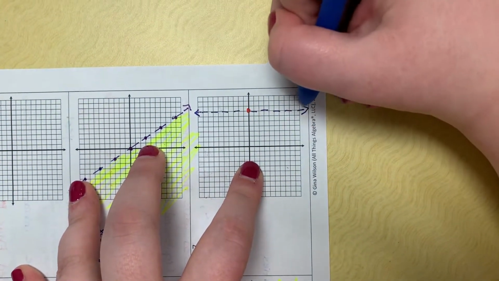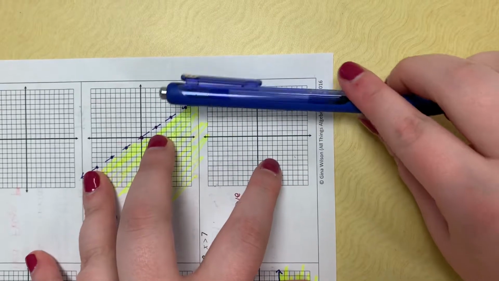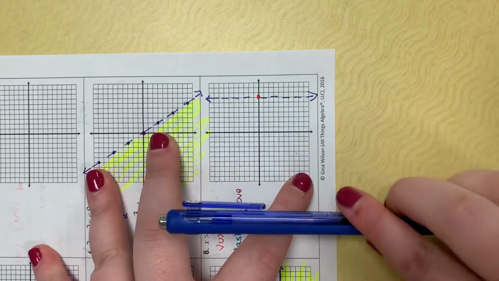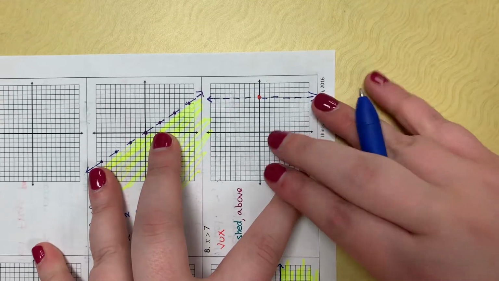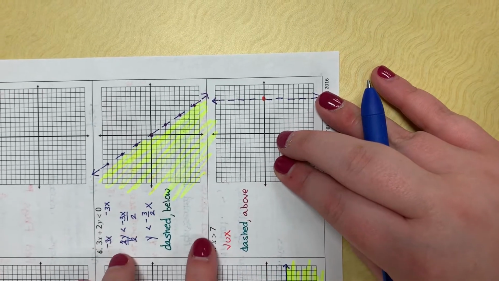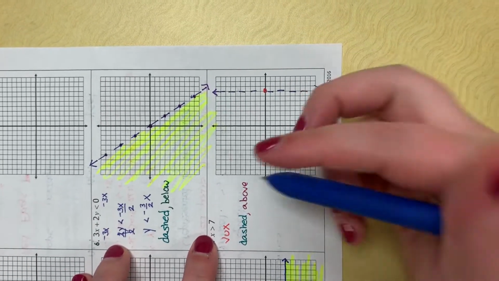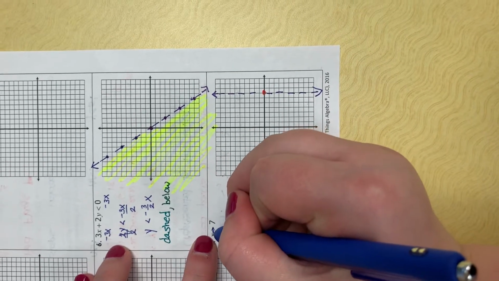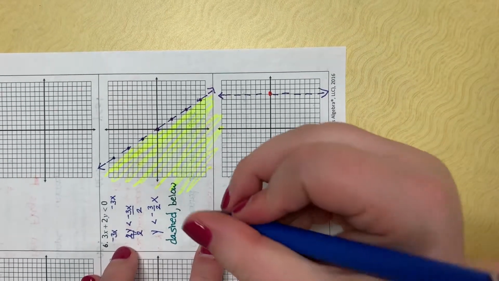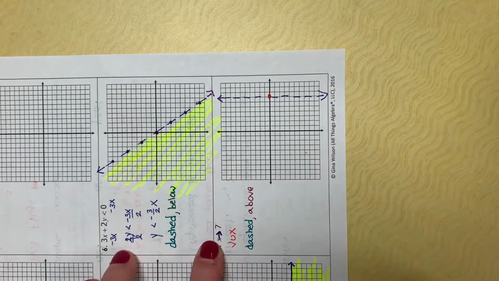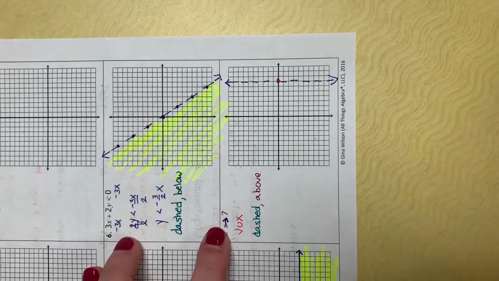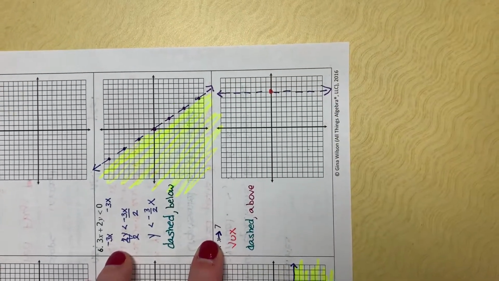And I'm supposed to shade above. Well, this line does not have an above. It has a left and a right. Because of that, we have to go back to our inequality symbol. Notice that if the variable is on the left, the inequality symbol turns into an arrow and it tells us which way to shade. It says shade to the right because those are the x's that are bigger than 7.